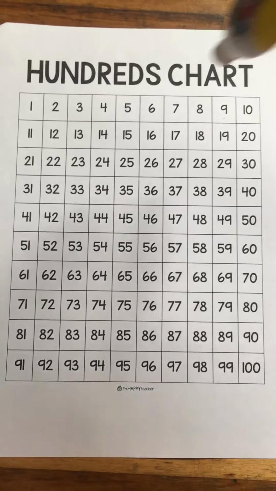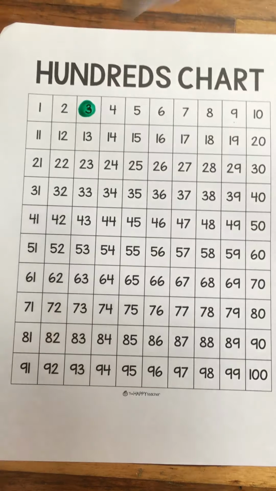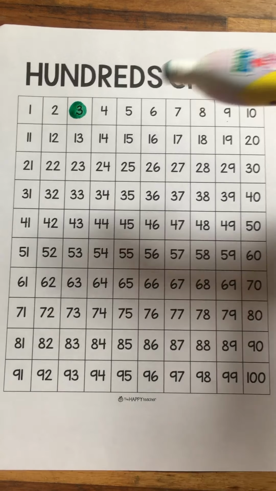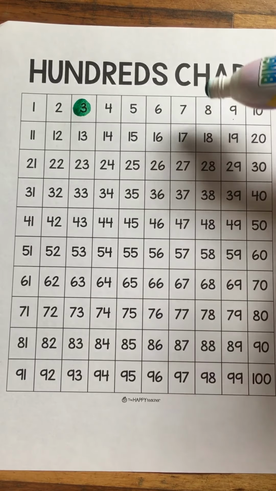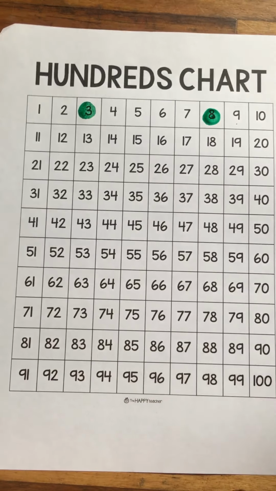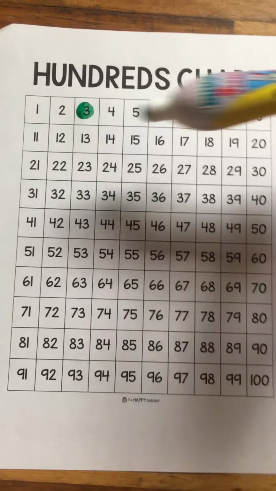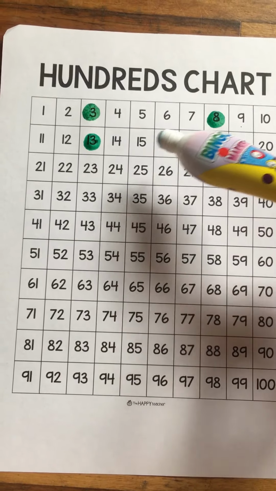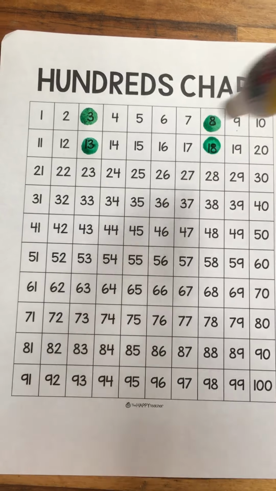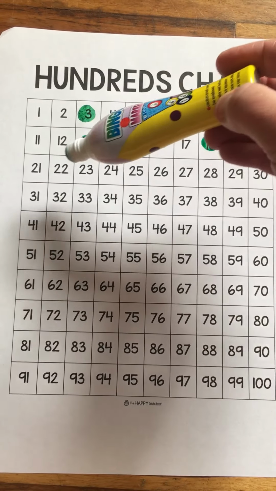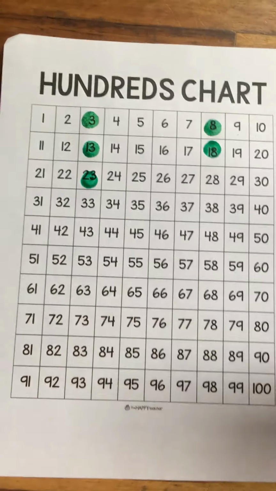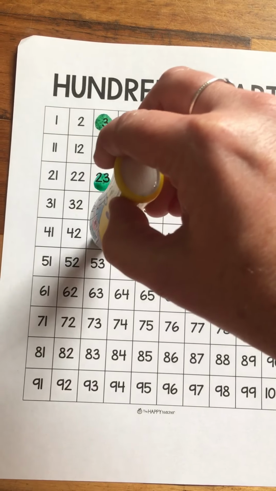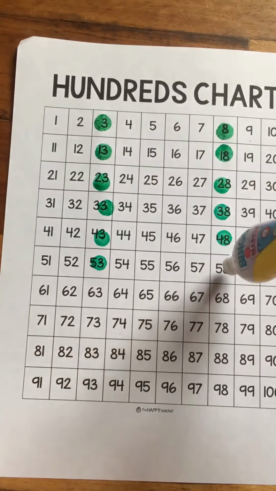Okay, let's start at the number 3. If we then try to count 5 ahead, 1, 2, 3, 4, 5, we'll come to 8. Let's try another 5. 1, 2, 3, 4, 5, 13. Let's try another 5. 1, 2, 3, 4, 5 is 18. 1, 2, 3, 4, 5, you guessed it, 23. So can you see that there is a pattern when we count by fives from a different number?